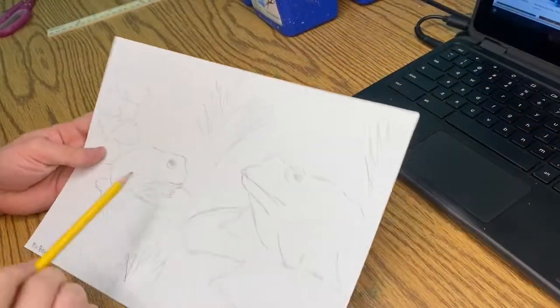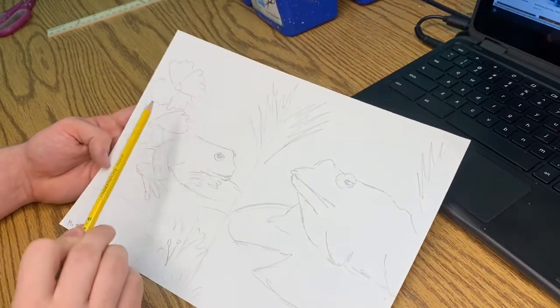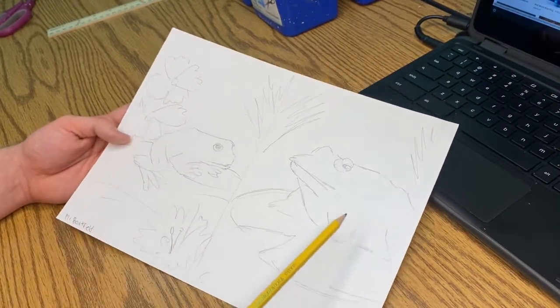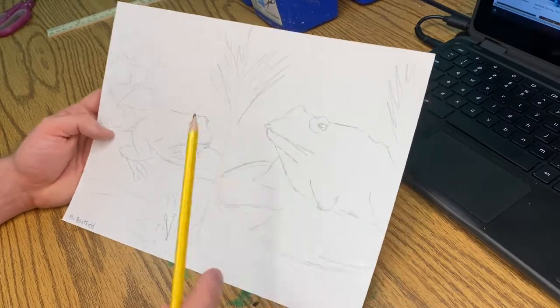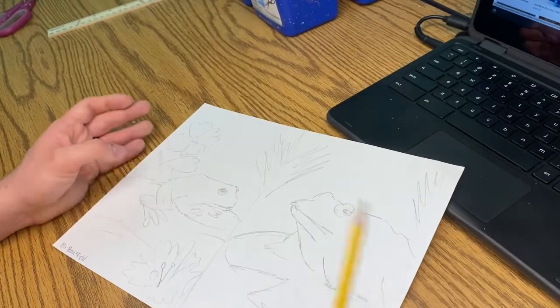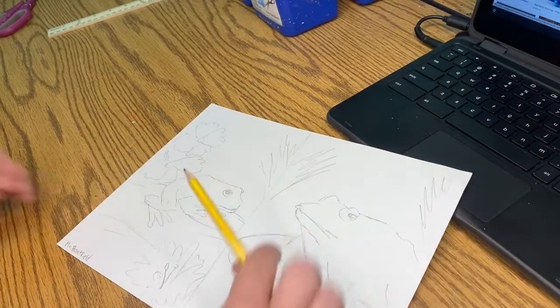Okay, so here's what I came up with. I know that I want to do a frog. I was gonna do a frog in the flowers or a frog on a lily pad. Notice that these are not my best drawings. These are just sketches so that we can narrow down your ideas, and next time when I open materials, you'll know exactly what you need.